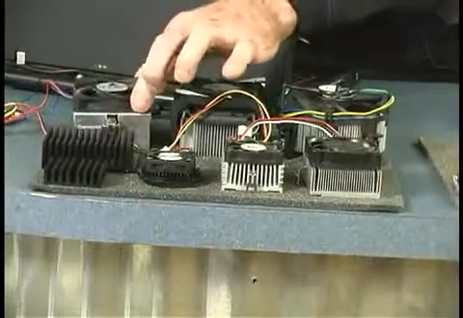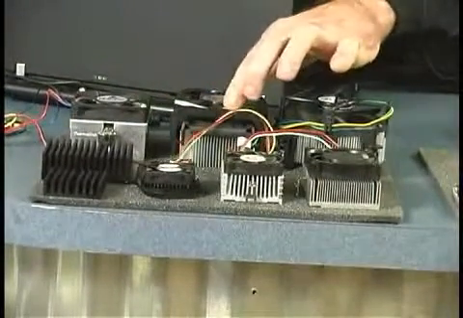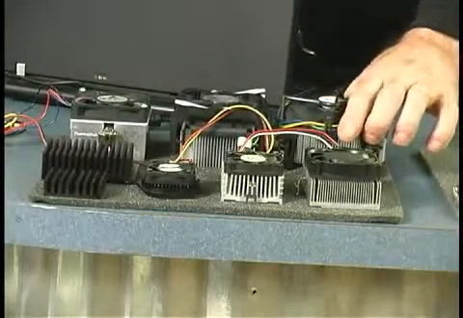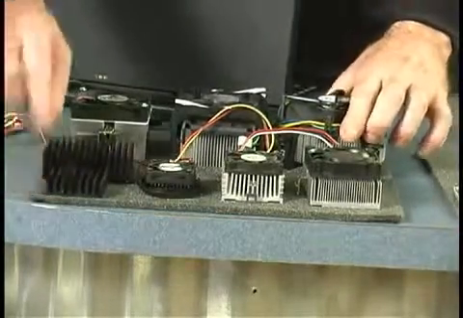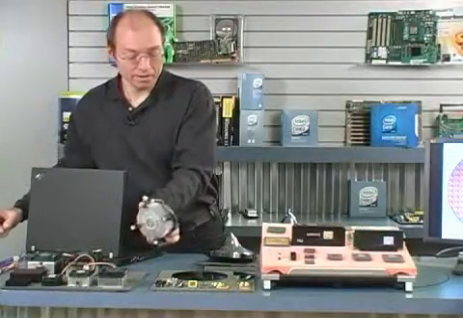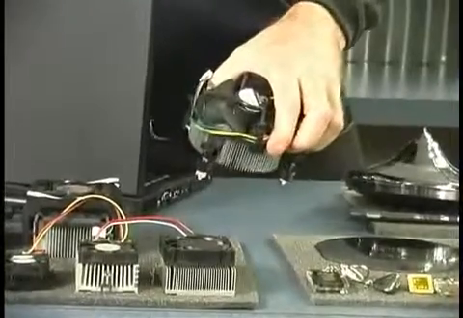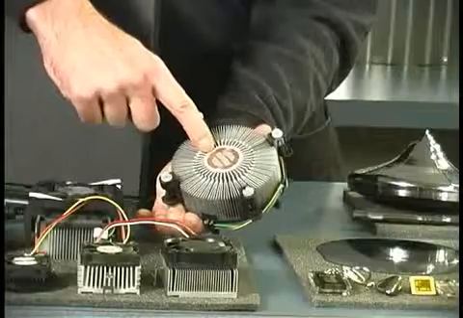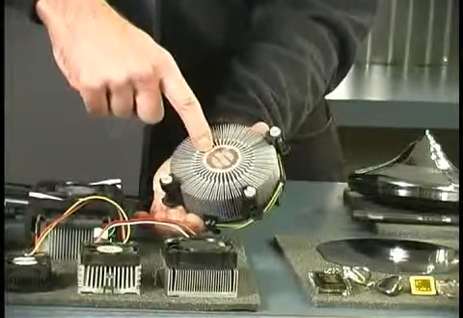Over here, we're up to 1 gigahertz, 2 gigahertz, and then 3 gigahertz and beyond. As you can see now, what started out as just a small passive little heat cooling device is now a massive finned assembly with a large fan. Now you can tell that sometimes on many of the newer heat sinks, they also use a copper core.